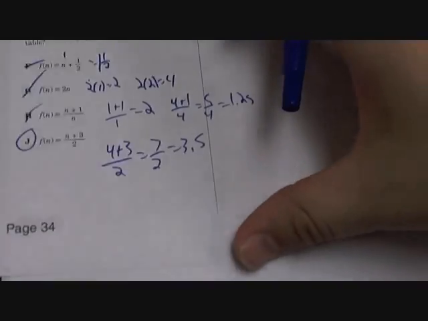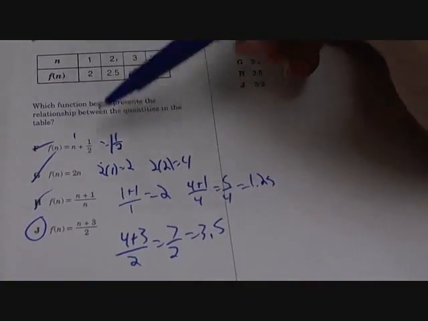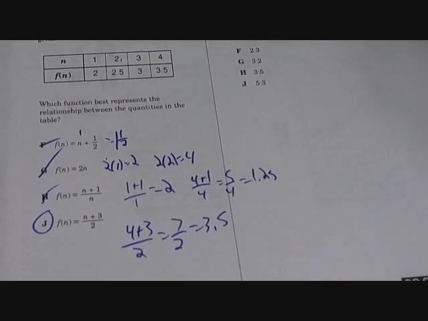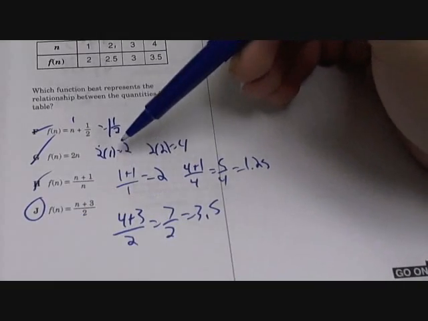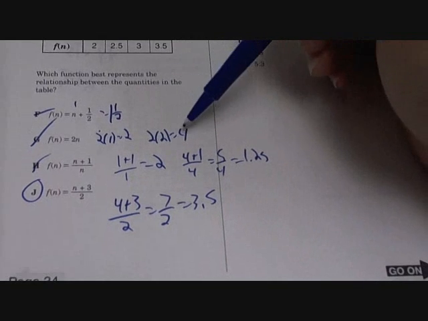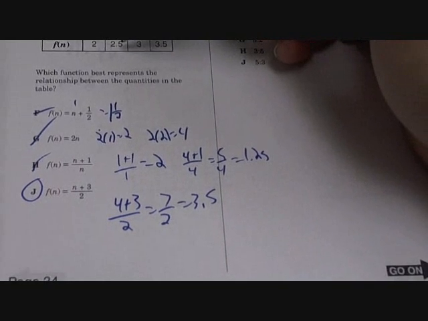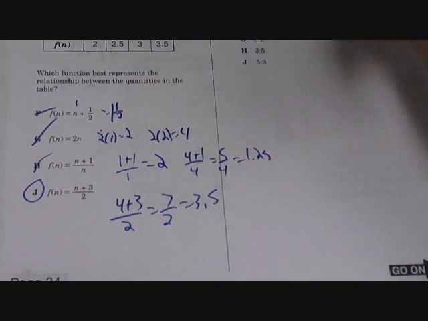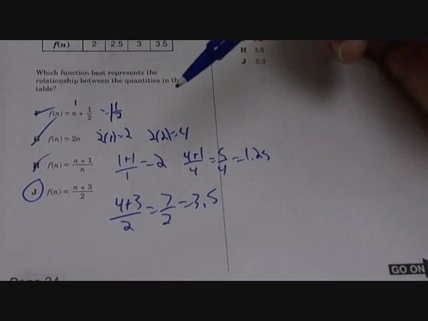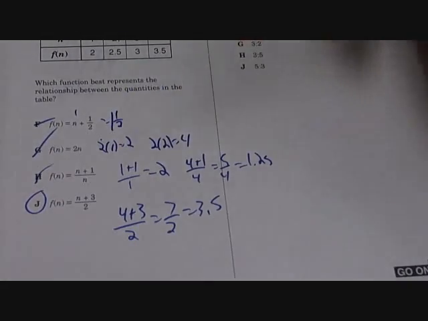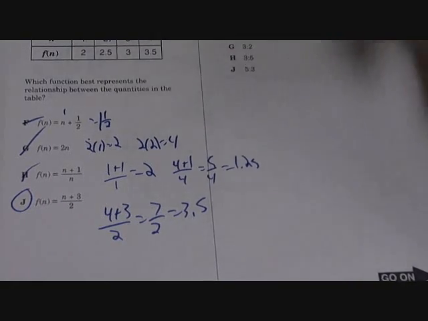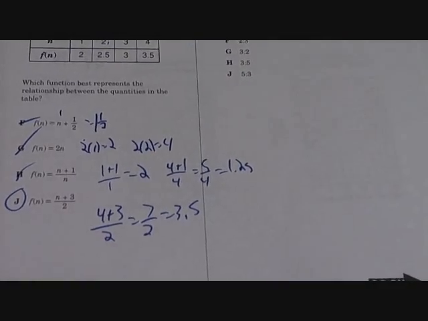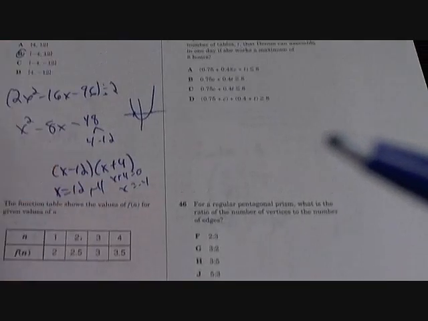So again, for this one, just plug in all the numbers to see what works out. Don't plug in just one number. Plug in 2 or 3. For this one, you plugged in 1 and it worked out. Plug in the next one, it's supposed to be 2.5, but you get 4. So that's not it. For F, plug in 1, gives you 2. Plug in 2, you get 1.25, not 2.5. So that's wrong. So the only one you're left with is J.